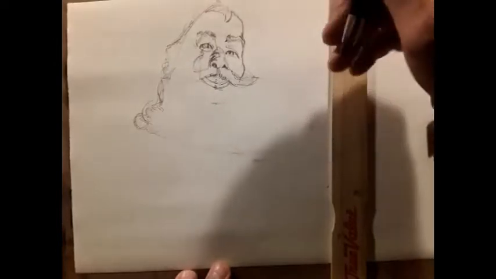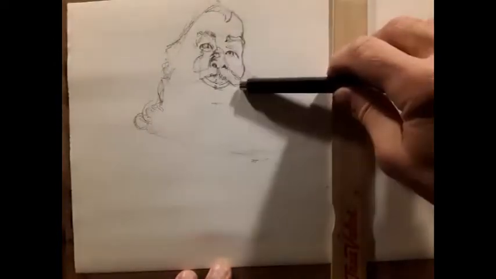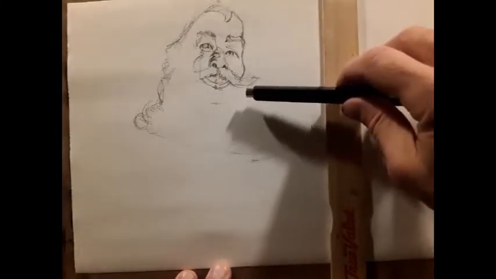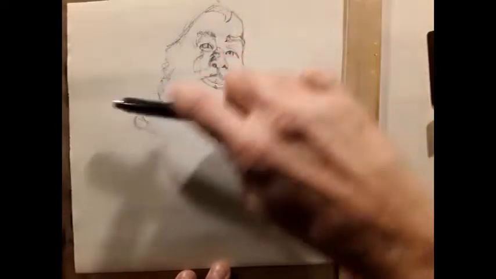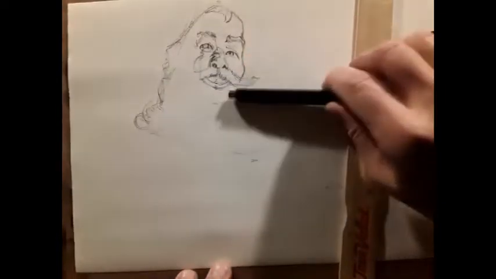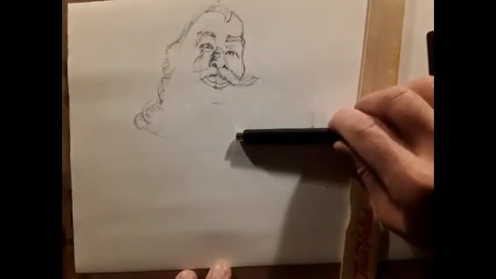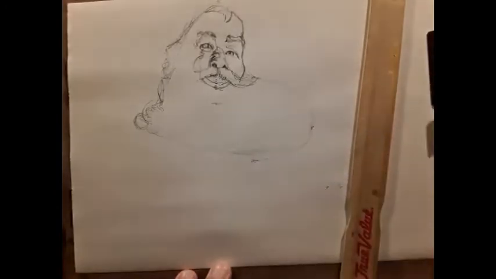Now let me check the width of his beard. This part of his beard should be a little less than this width from here to here. So let me use my pencil to measure. And it is. Good.